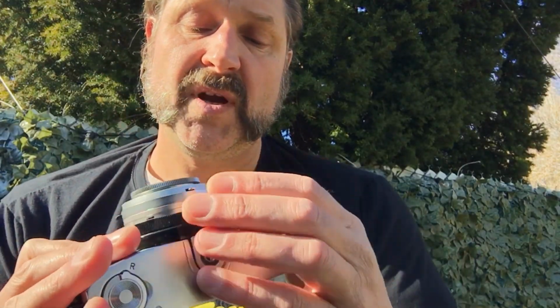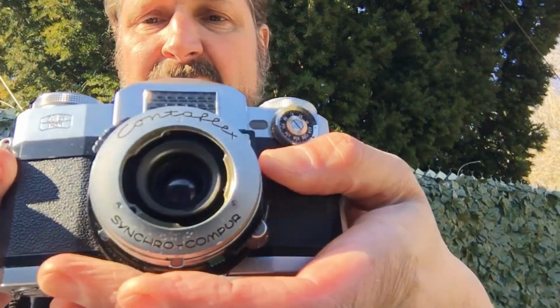You can remove this part, the front element, but this is only the front element. So in here the lens is built into the camera, which means that the shutter and the aperture are also on board the camera. And in an ironic twist of fate, some modern cameras, especially mirrorless cameras, return to this idea to some degree.